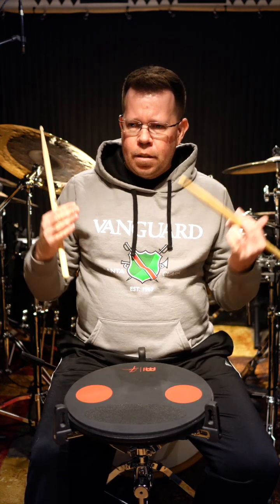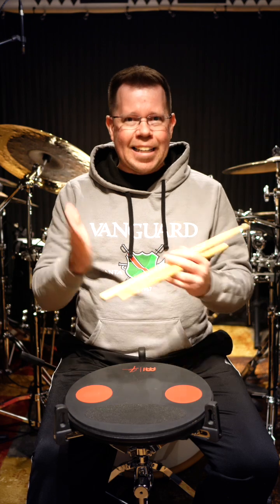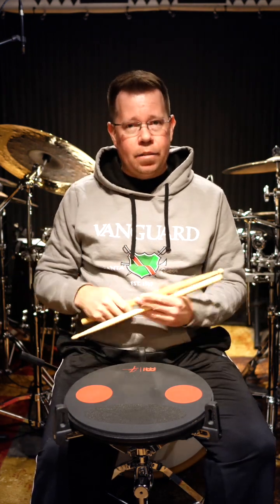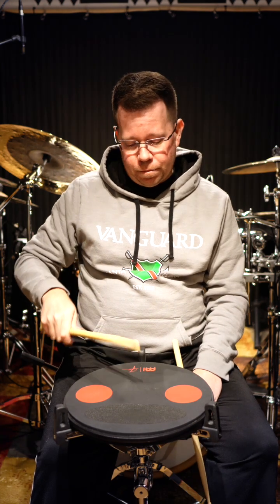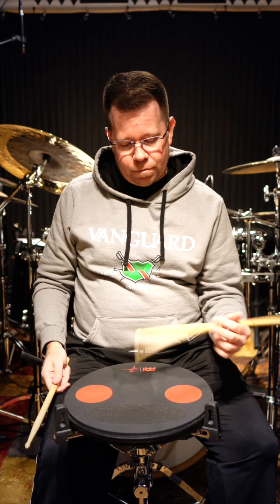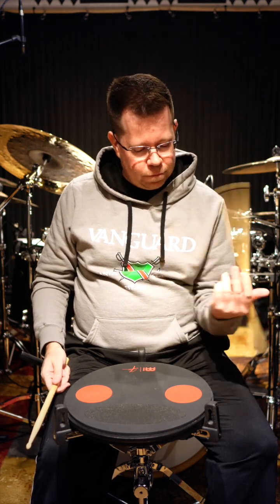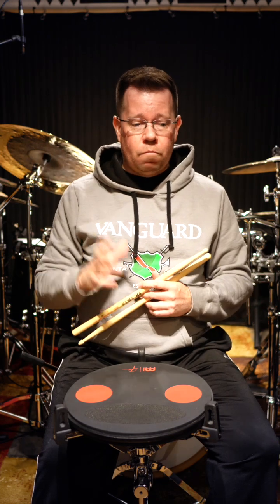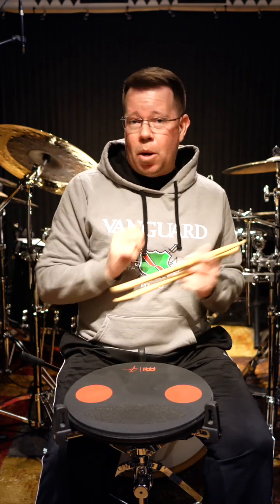And then to really accent, no pun intended, the beginning of each grouping, I'm accenting the first note. So, and then the left hand. That's the grouping, 9, 13. A bar of 9/16, a bar of 13/16, if you want to think of it that way.